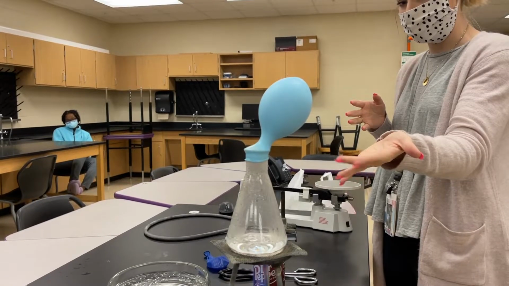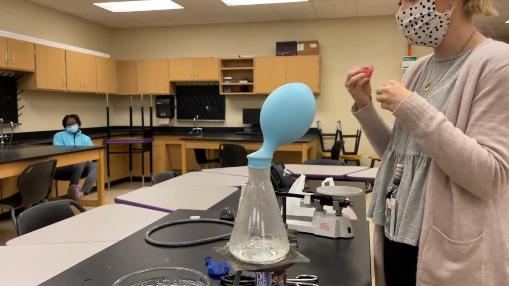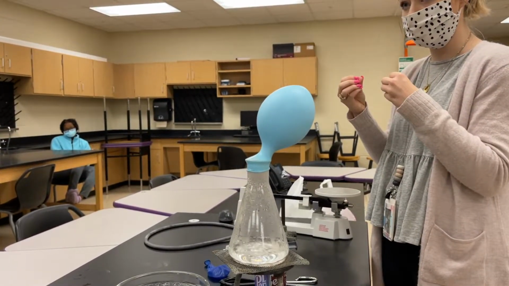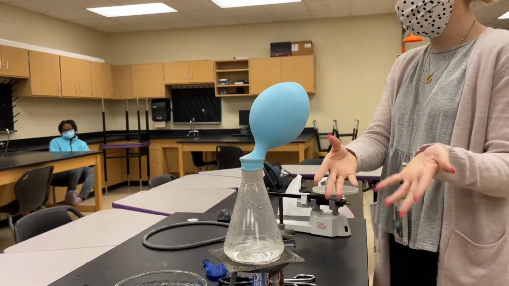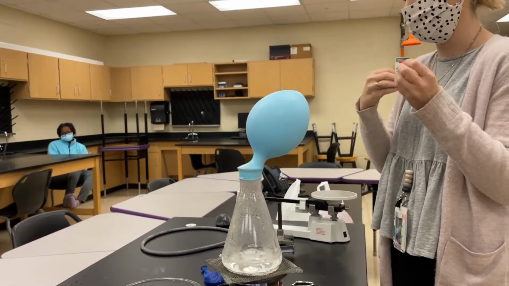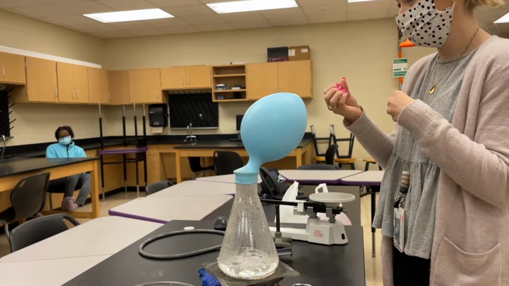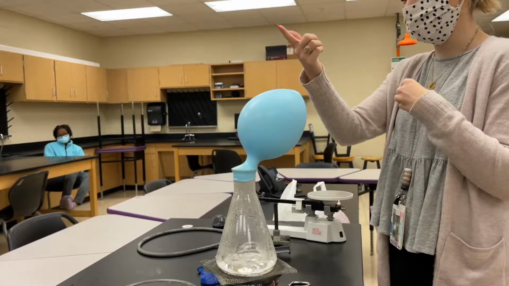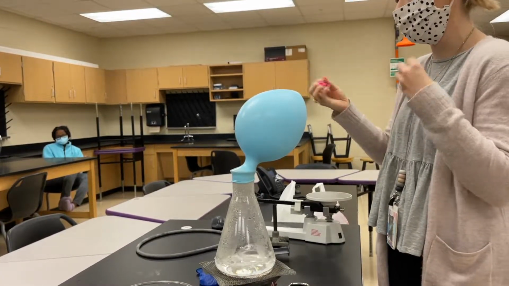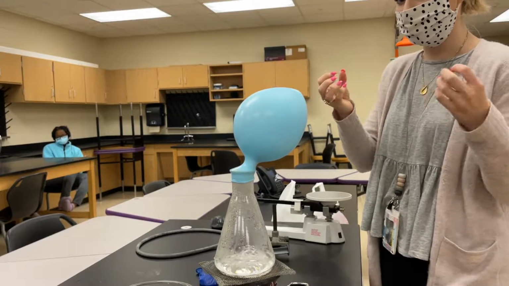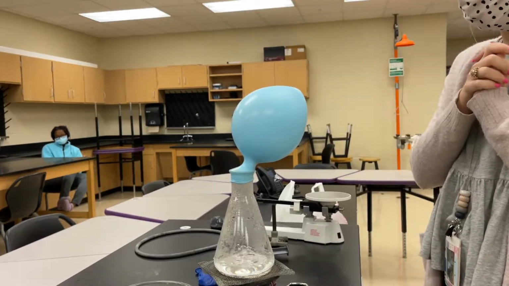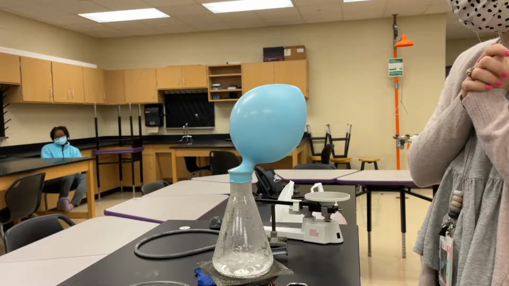Because as I'm heating up the air molecules and the water vapor molecules, what happens when I increase the temperature? What do those particles do? They move around faster, right? And they want to spread out, okay? So as they spread out, my volume is increasing, okay?